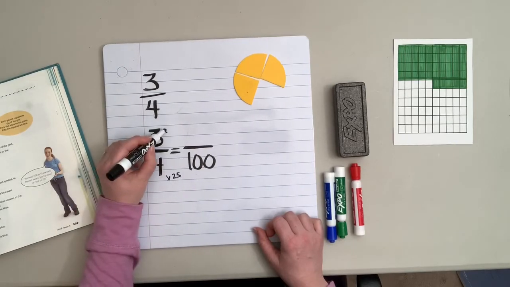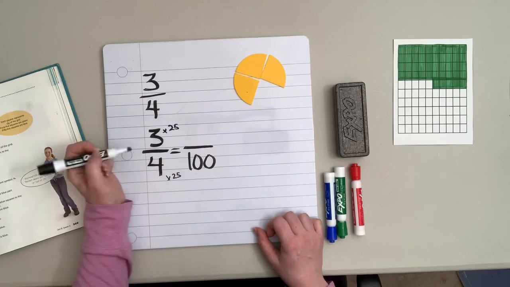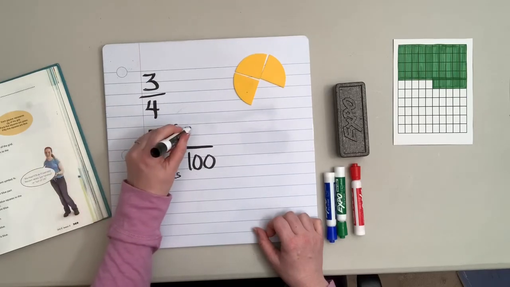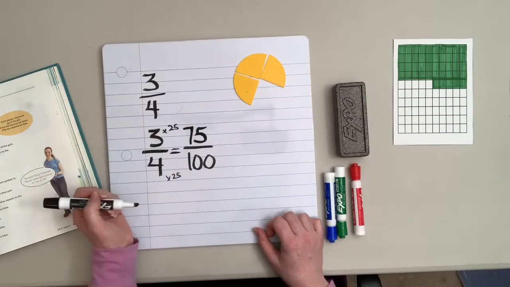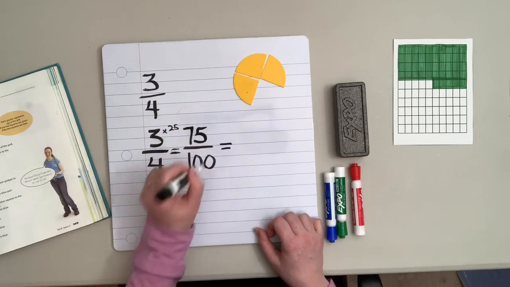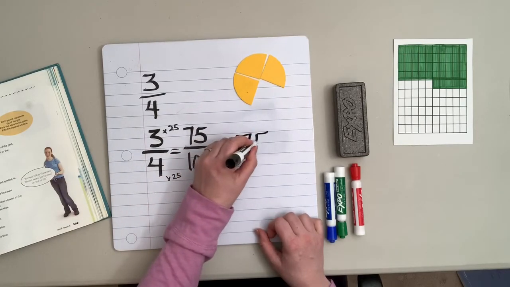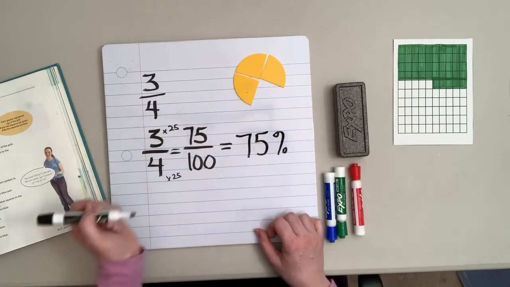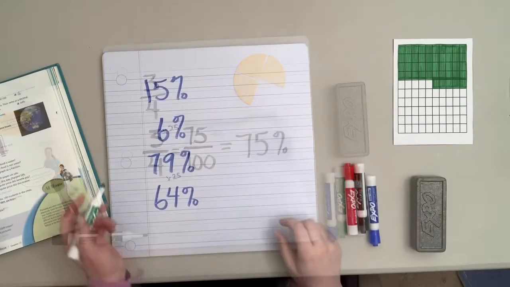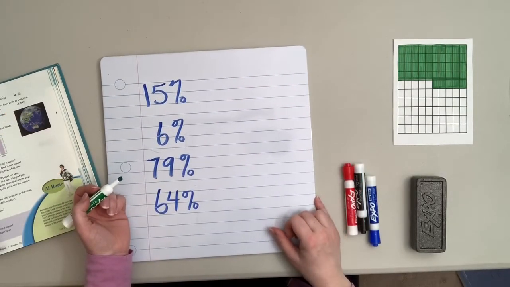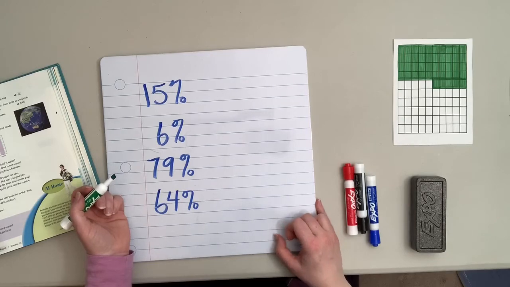So we do the same thing to the numerator, times 25. 3 times 25 is 75 out of 100. Now it's easy to figure out the percent, 75%.